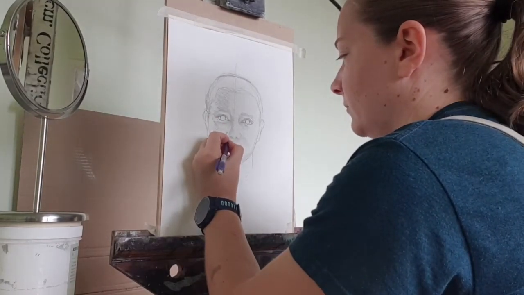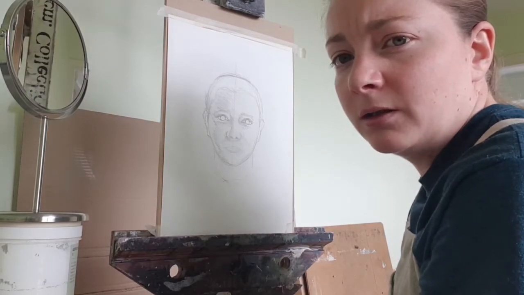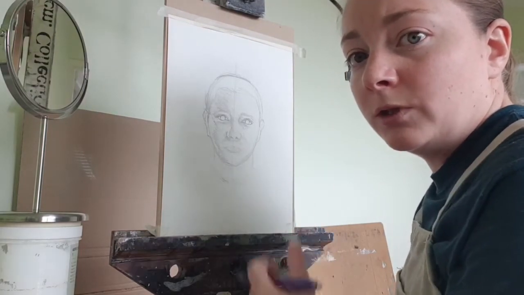And once you've got everything in place, you can start refining all the details.